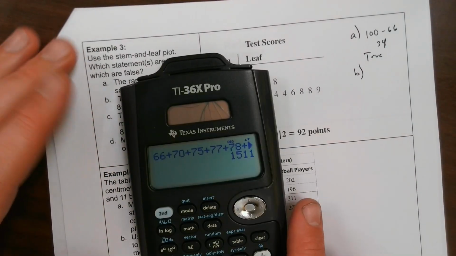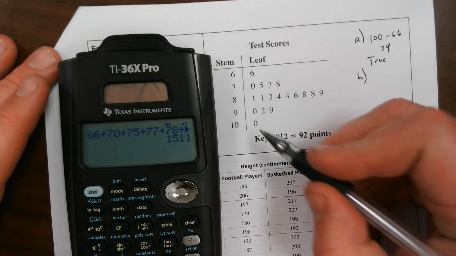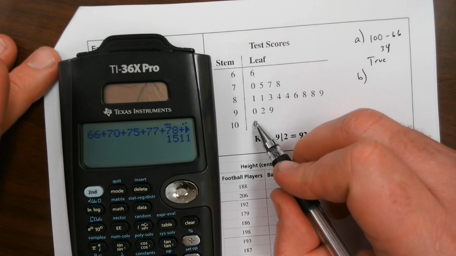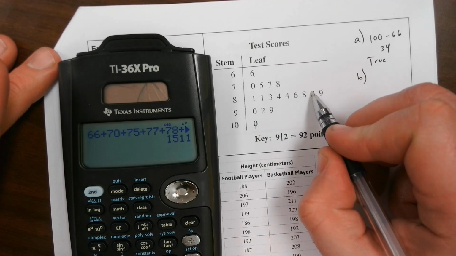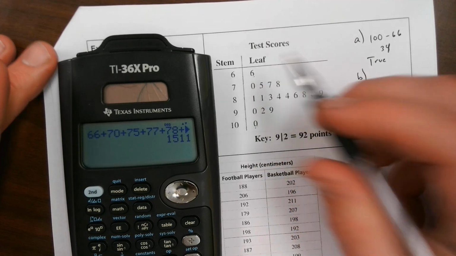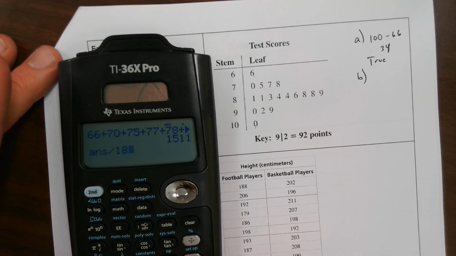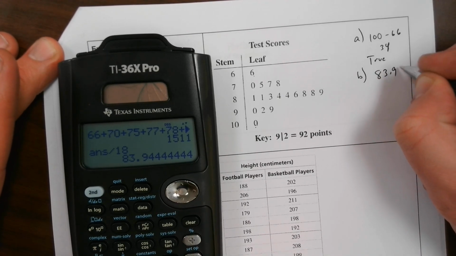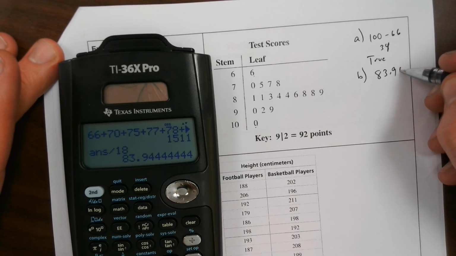And add them all up, I get 1511, and then count the digits on the leaf side to know how many students there were. 1, 2, 3, 4, 5, 6, 7, 8, 9, 10, 11, 12, 13, 14, 15, 16, 17, 18. So divide by 18, and it would be 83.94 something.